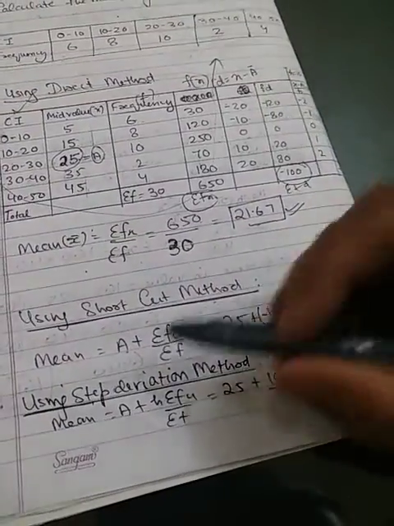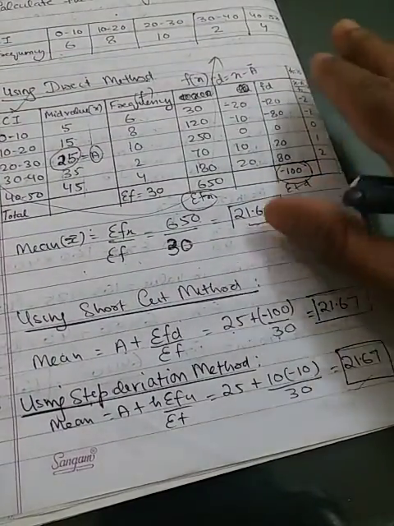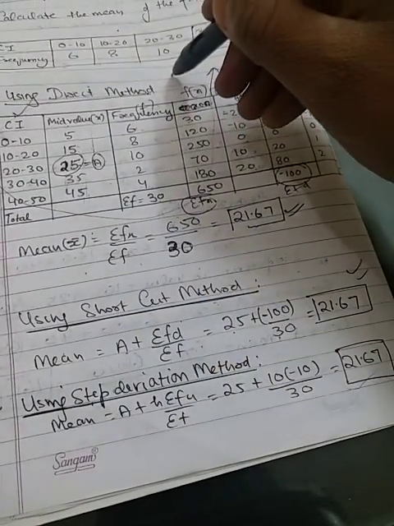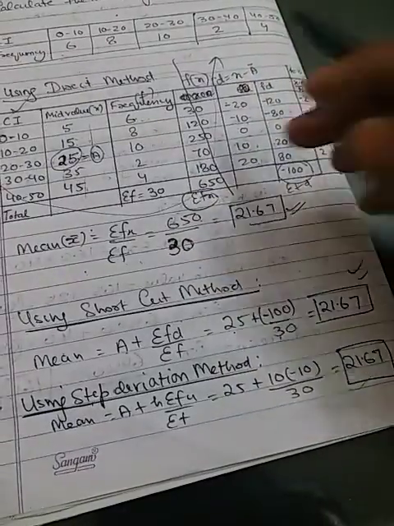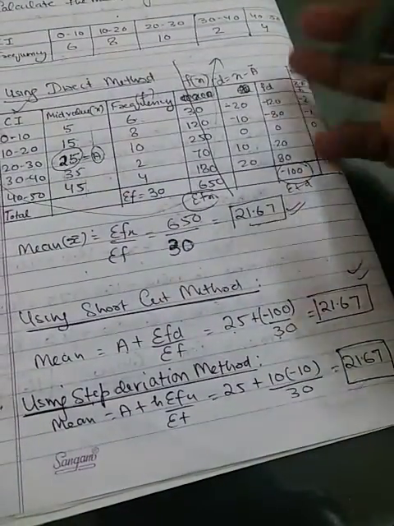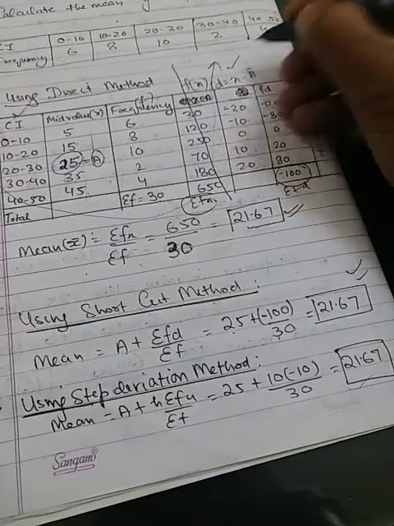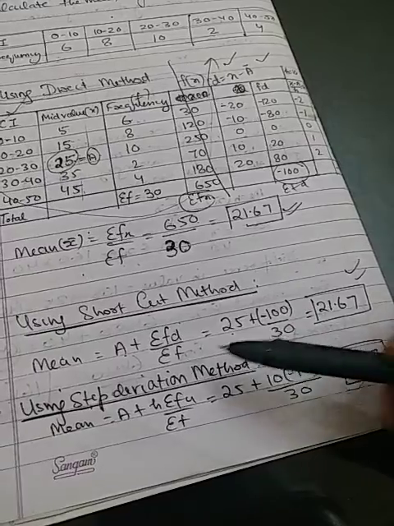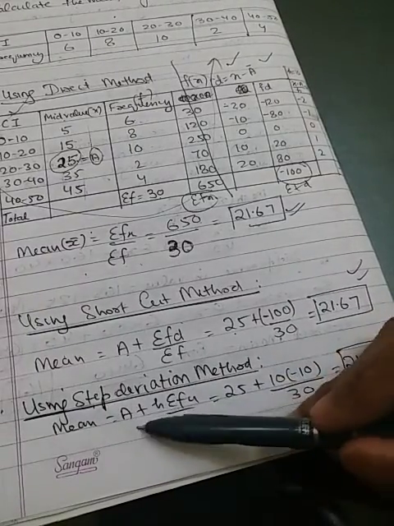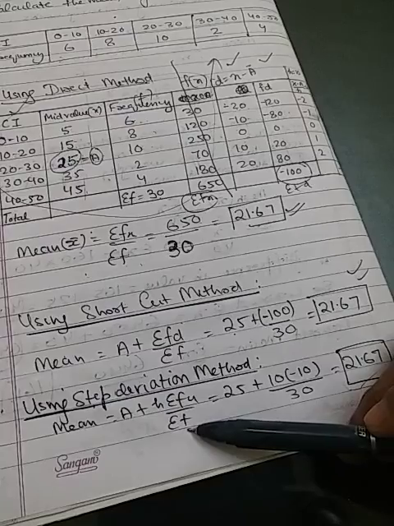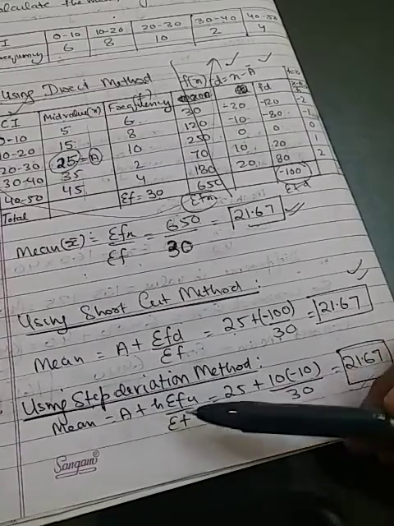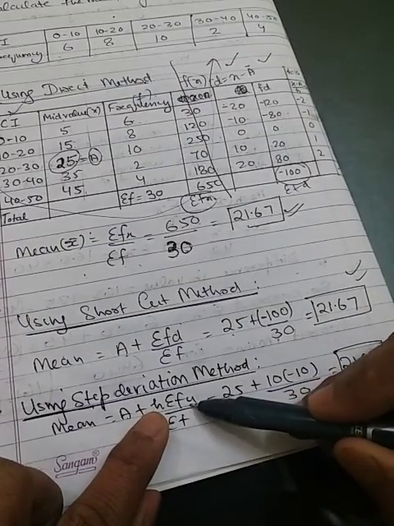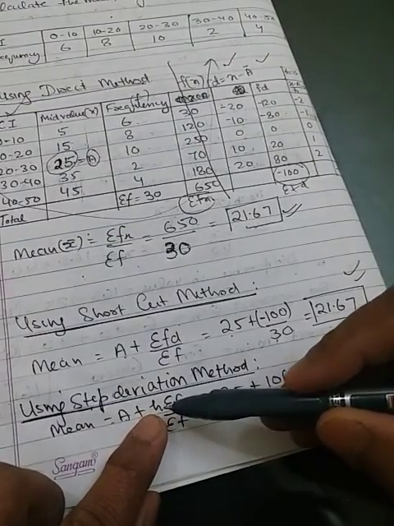Now if it is asked to use the shortcut method, then we don't require to take out the value of fx. Only till here, then you do the fourth column, then the fifth column. If it is asked to use the step deviation method, then the formula is A plus h into sigma fu upon sigma f. A is the assumed mean. A new term is introduced, f and u. H is what? The difference in the class interval.